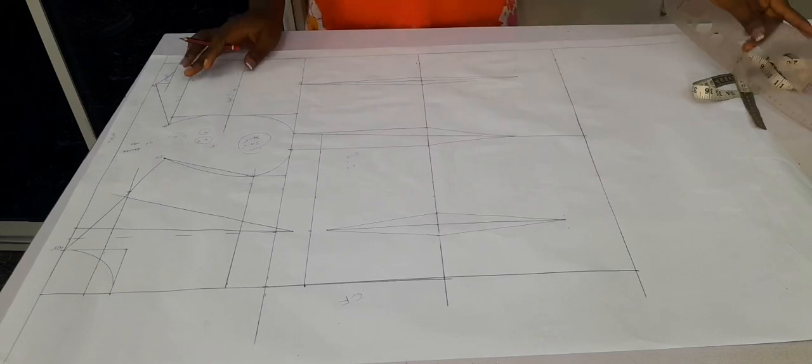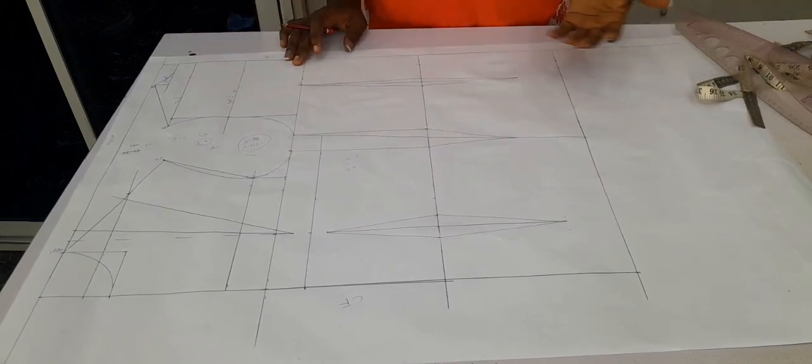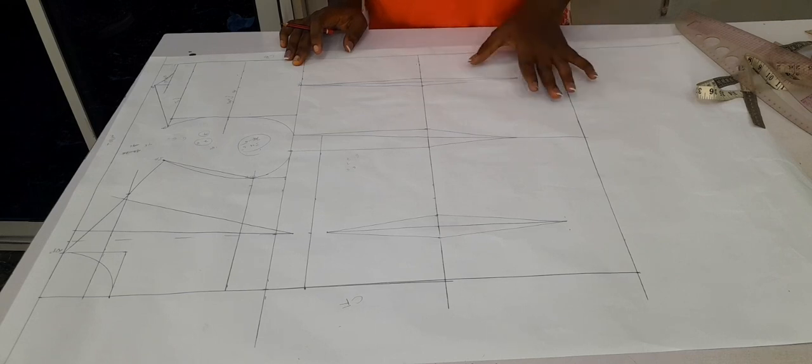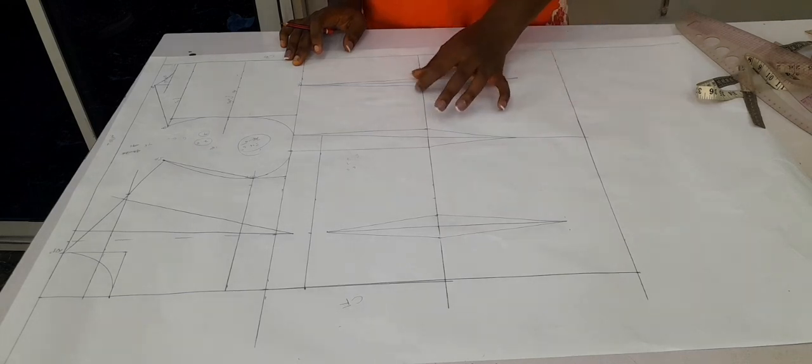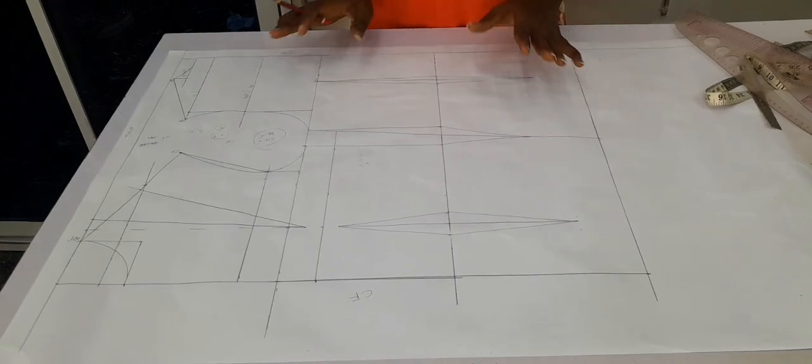Right now, we are done with our bodies. So we don't have anything. This is the dart. You hold this dart. Even with this, you can work with a top, a blouse.